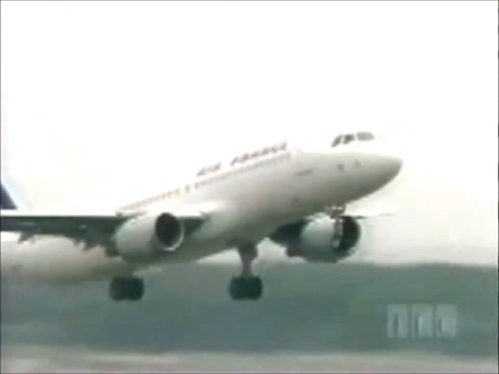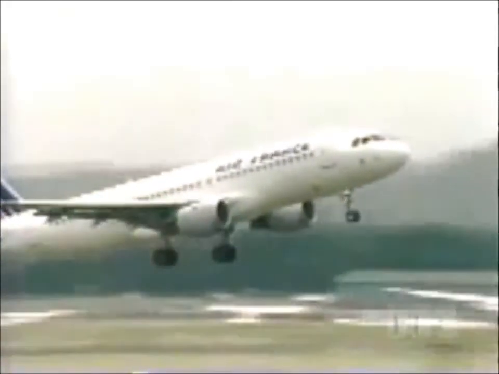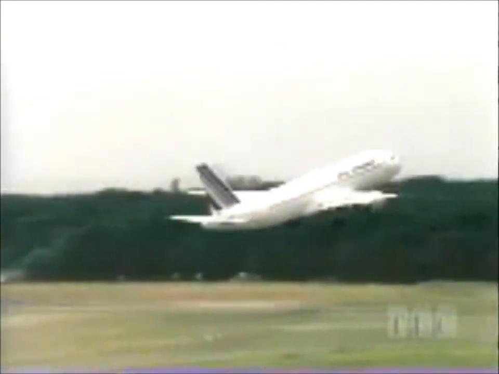Aircraft manufacturers have tried to fix that problem by designing the pilot out of the cockpit. This is the first fully automated plane, flown by a computer.